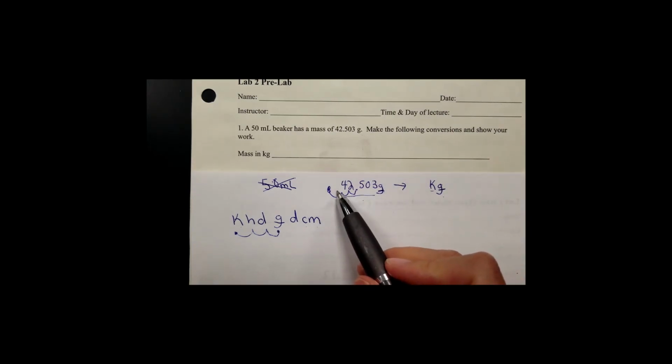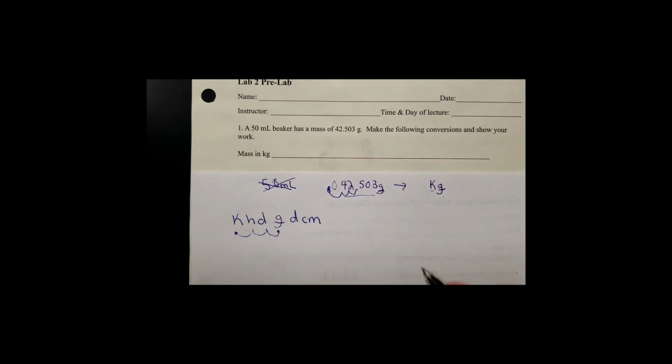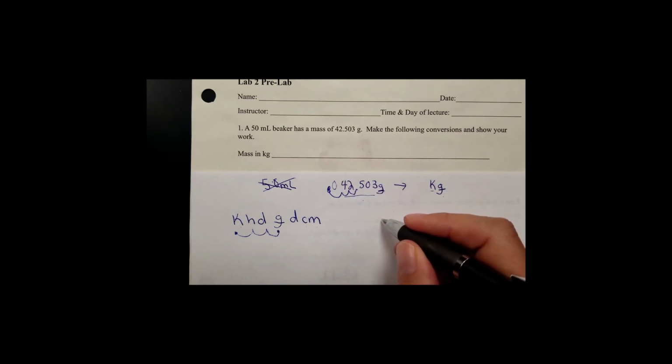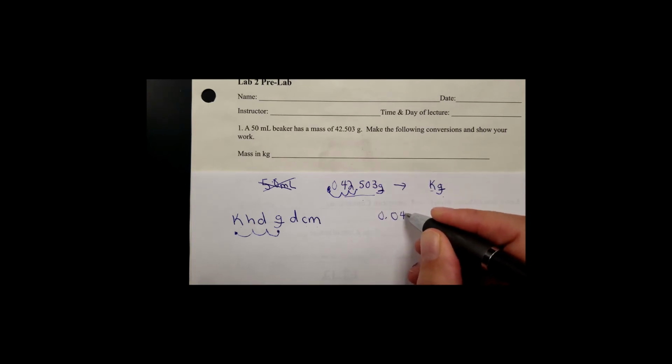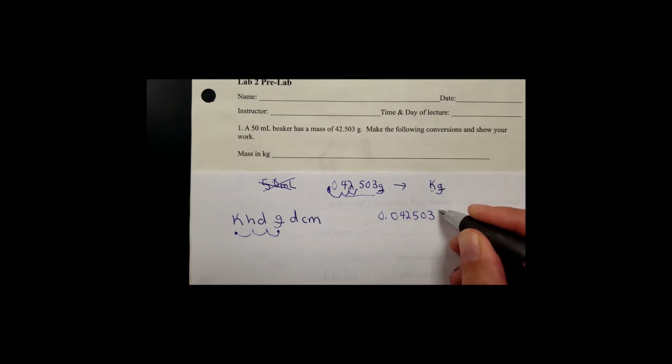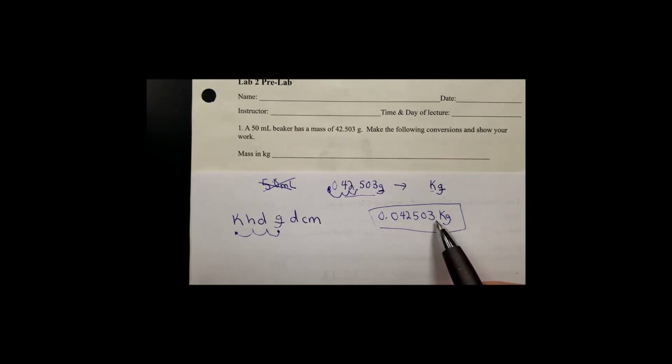So what's going to go in that empty space? A 0. So 42.503 grams is going to be 0.042503 kilograms. So this would be your answer in kilograms. Now notice I kept all of the digits. Why did I do that? Because you need to check significant figures.